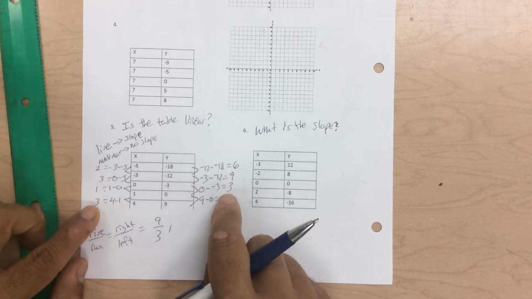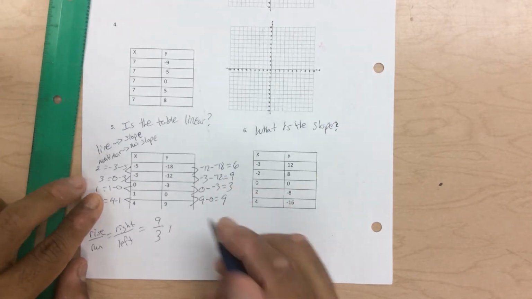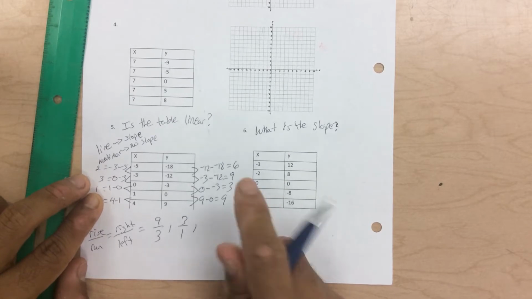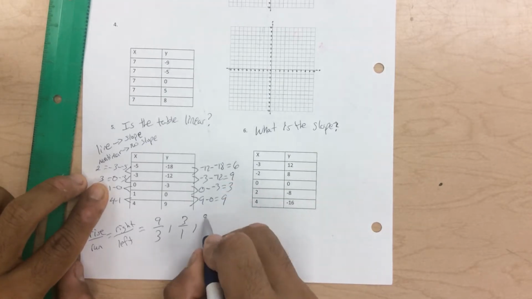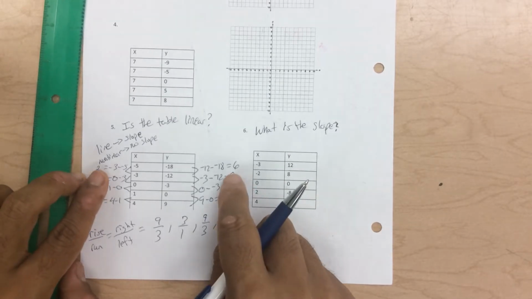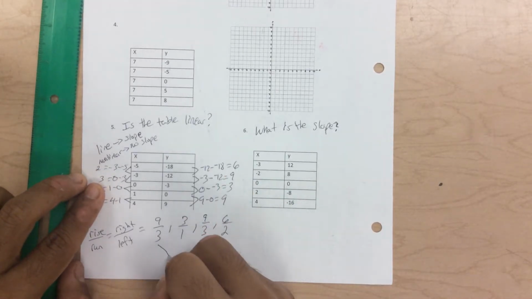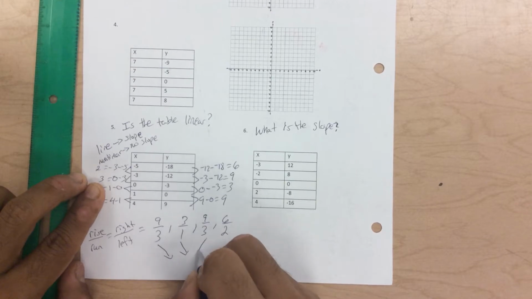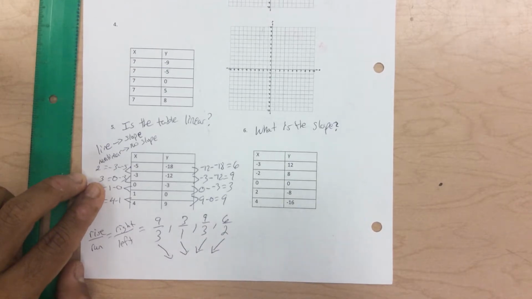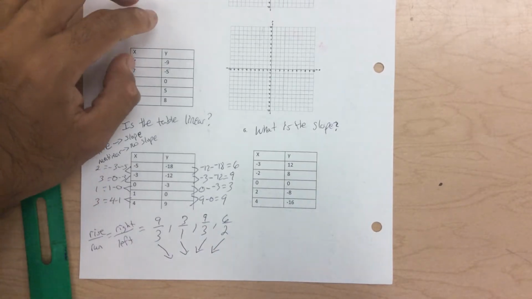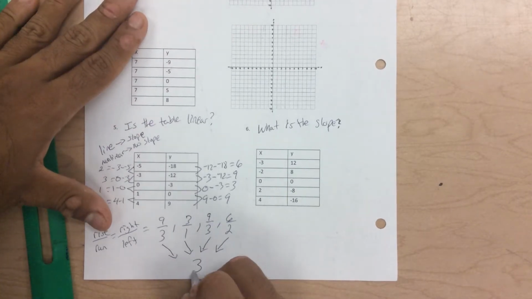The next one is 3 over 1. Next one is 9 over 3. And then 6 over 2. Now if we simplify all of these numbers down to an individual number, we get 3.